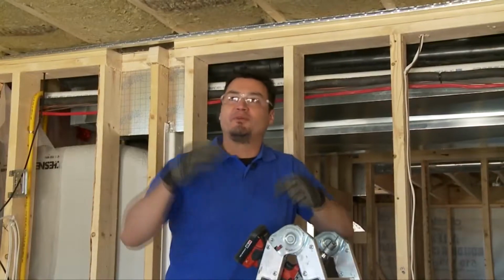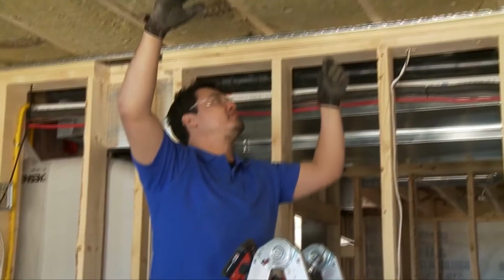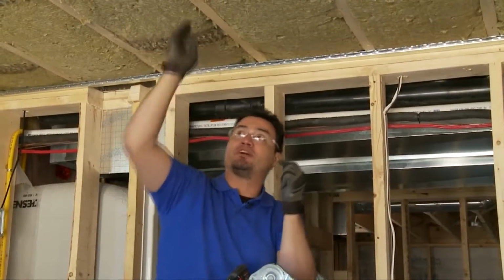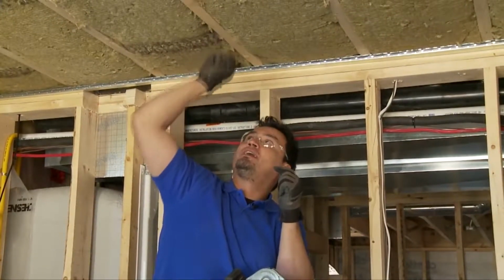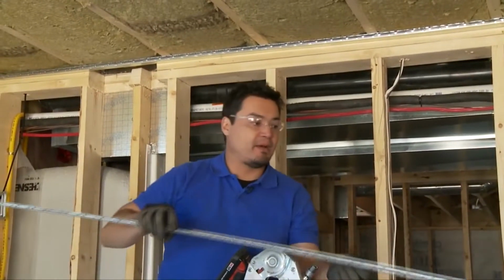Remember, we are combating two types of noises: airborne noise and impact noise. Now the Roxul Safe and Sound should cover the airborne noise because it's doing what it's supposed to do. But again, we talked about impact noises. And what is that? That's when people upstairs are walking and the vibrations come through all the joists. Now, in order to combat that, we put this up.